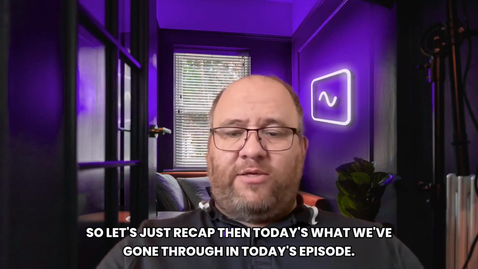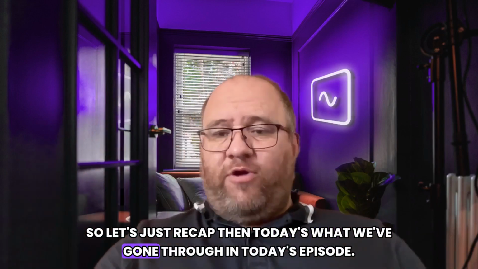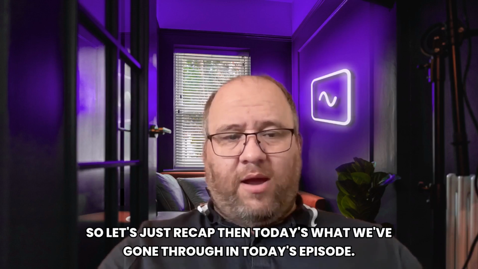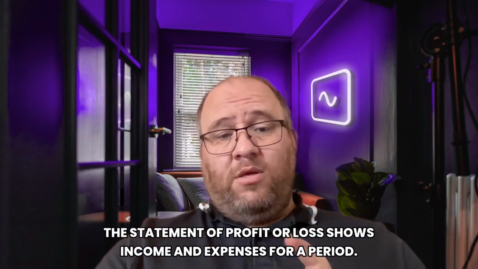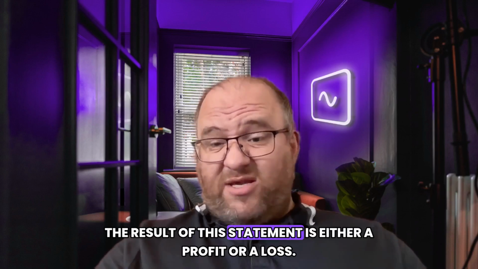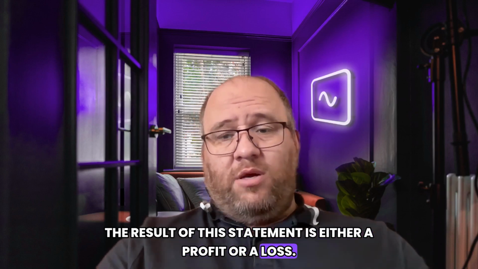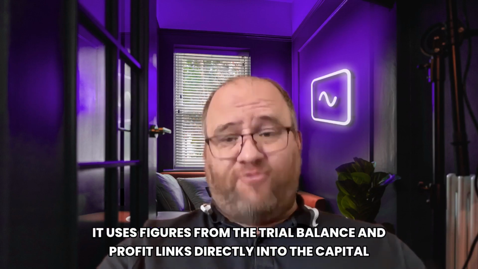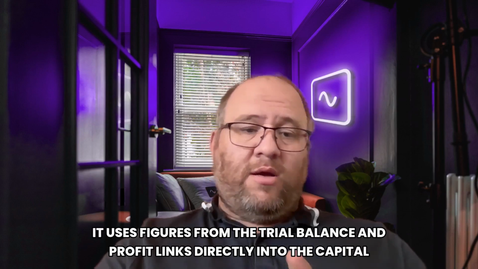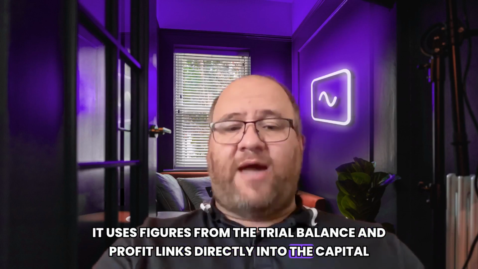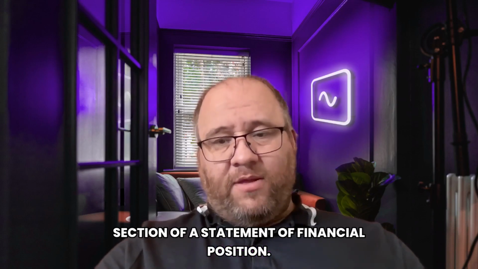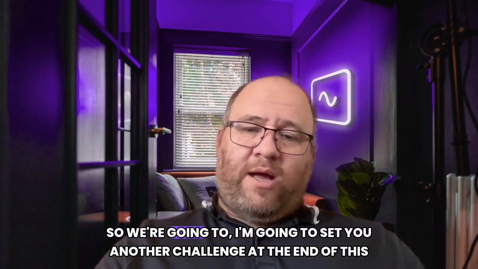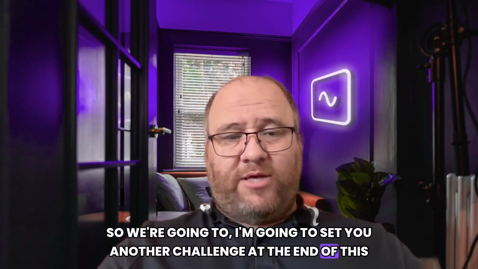So let's just recap what we've gone through in today's episode. The statement of profit or loss shows income and expenses for a period. The result of this statement is either a profit or a loss. It uses figures from the trial balance, and profit links directly into the capital section of the statement of financial position.